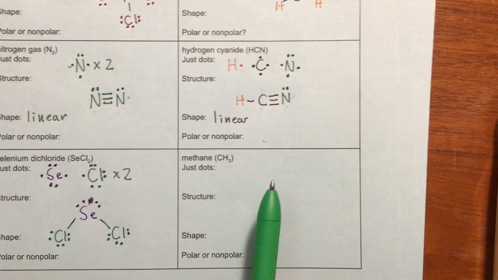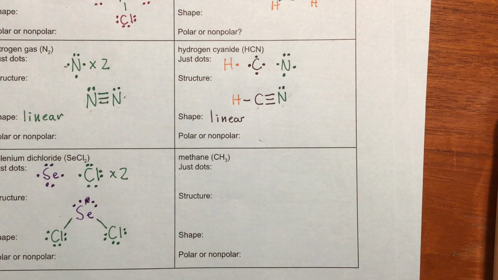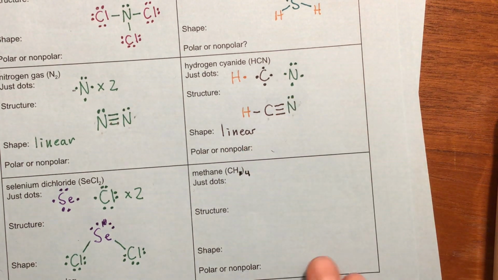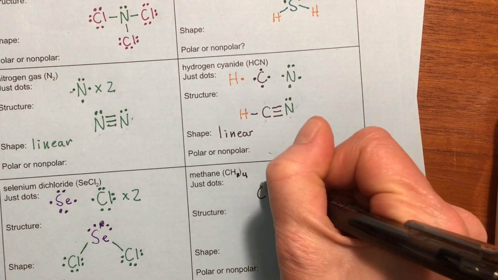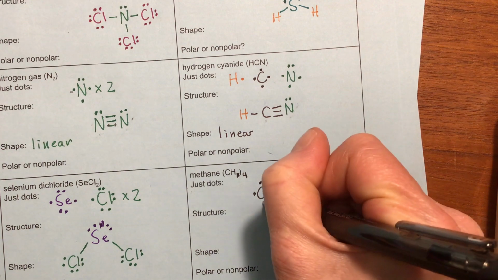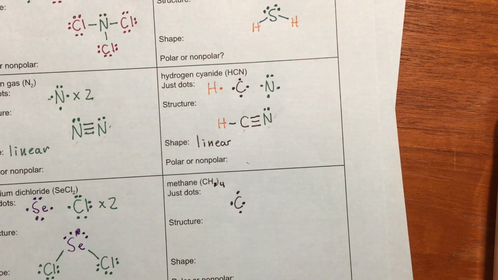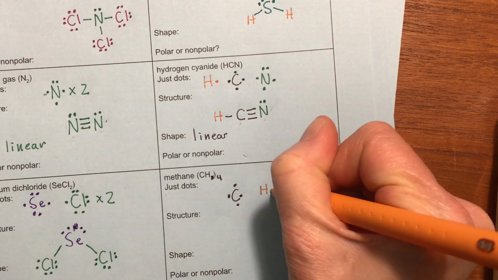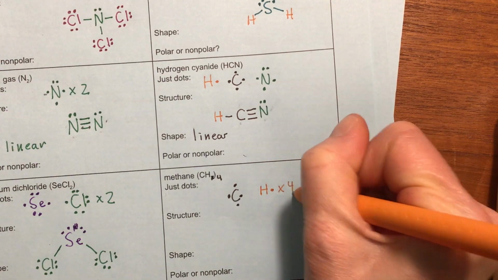We're going to do one more on the sheet, and that will be the end of the video. That is methane. I made a mistake on methane, so this should be CH4 right here. So I'm going to have that central carbon with 4 electrons like that, and I'm going to have 4 hydrogens. Okay, just like that, and that's going to be times 4.